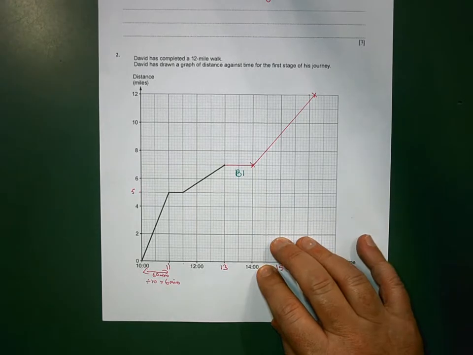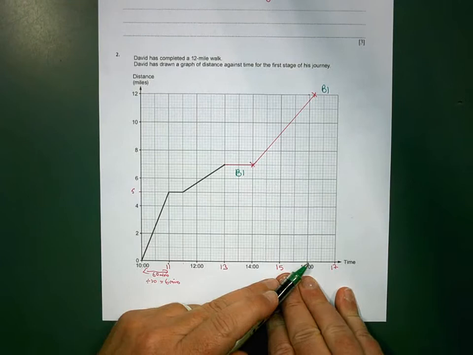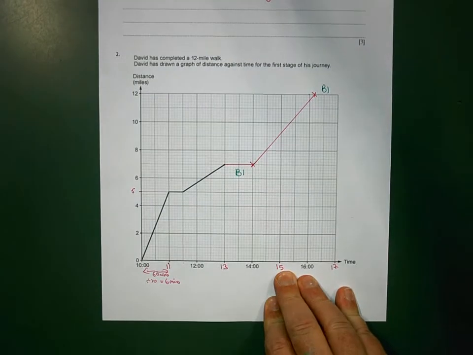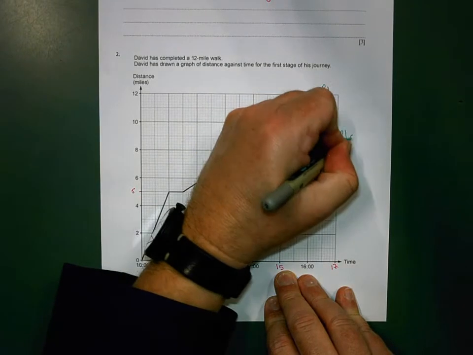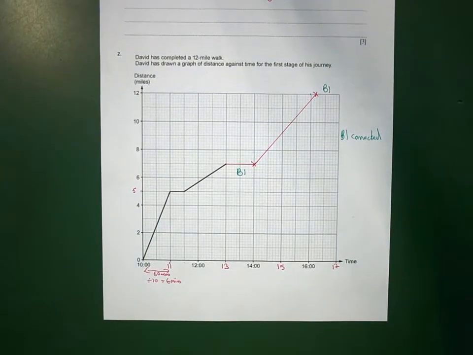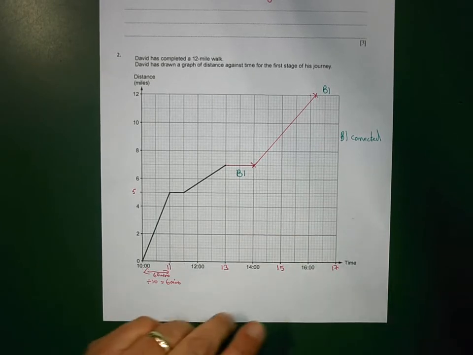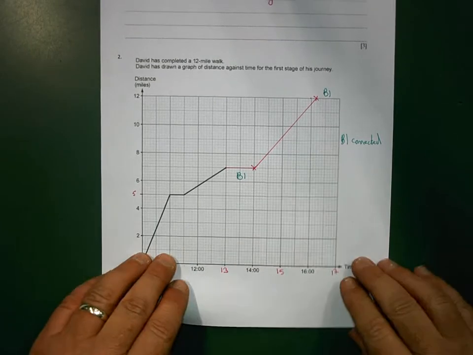There's 1 mark for this point at distance of 12 and time of 1612, and there's 1 mark if you've joined them together. So 6 marks for that question: 3 of them for what you've drawn on the graph, and 3 of them for what you're reading.